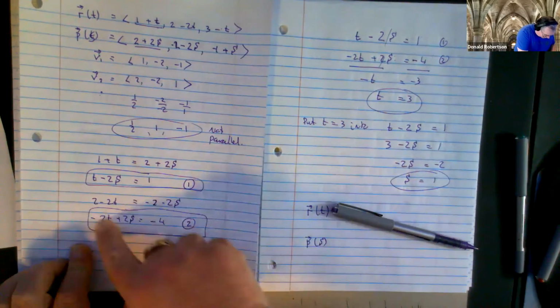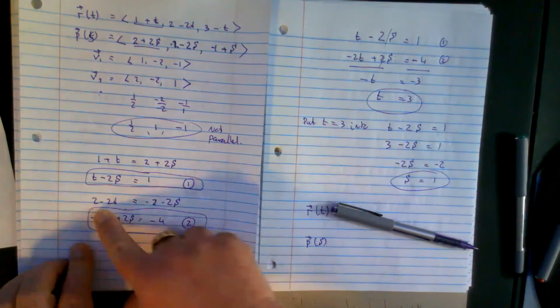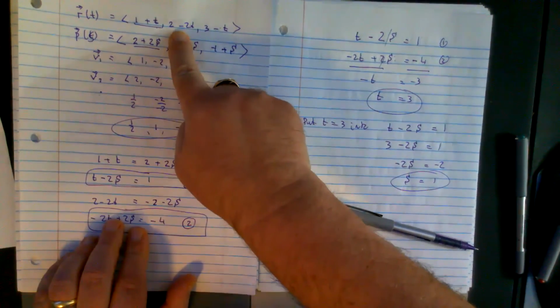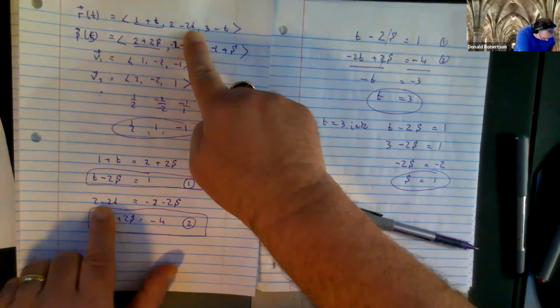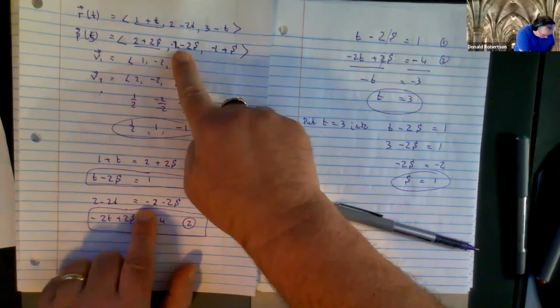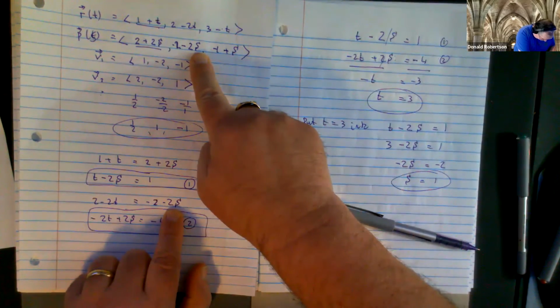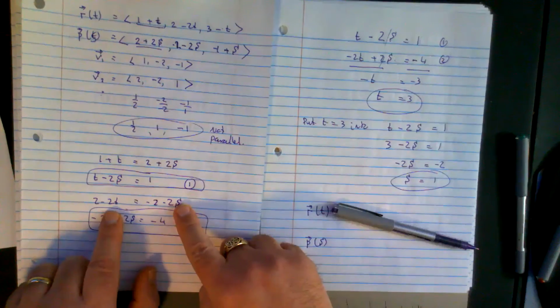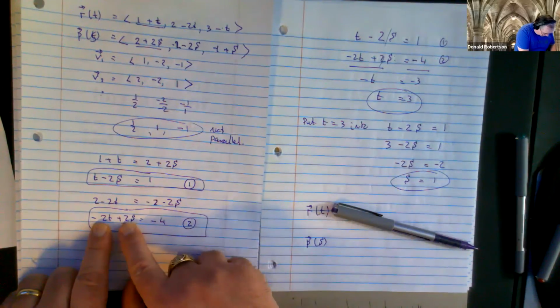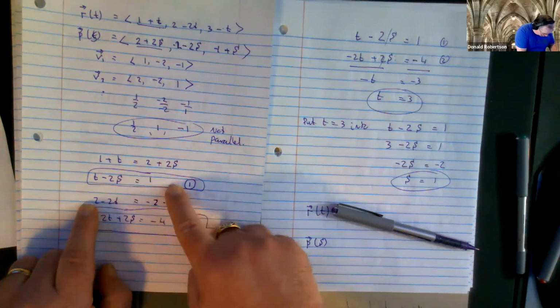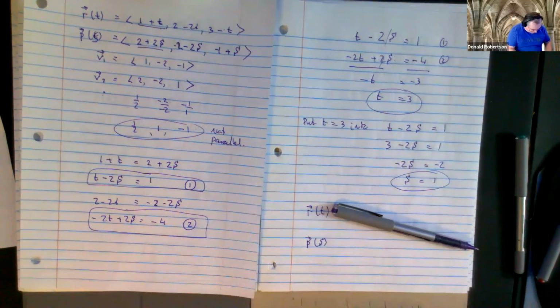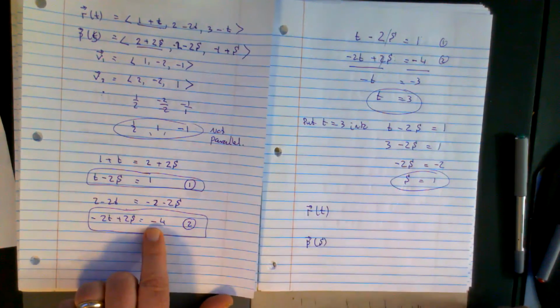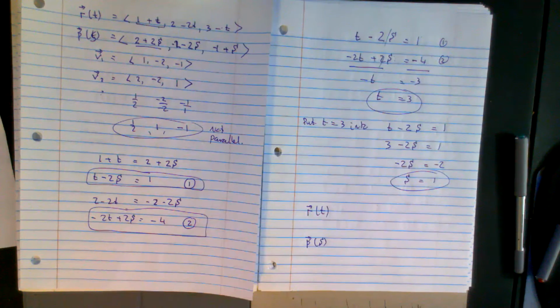So are you talking about here? Oh, yeah. So that came from the y part, right? Right, yeah. So 2 take away 2t goes here, and negative 2 take away 2s goes here. And then what I did is I added 2s to both sides to get this, and I subtracted 2 from both sides to get that. Sorry, I have my two equations stacked on top of each other, so I accidentally looked at the one from the previous problem. Okay, thank you so much.